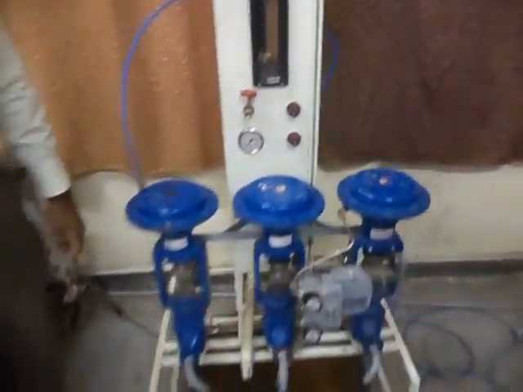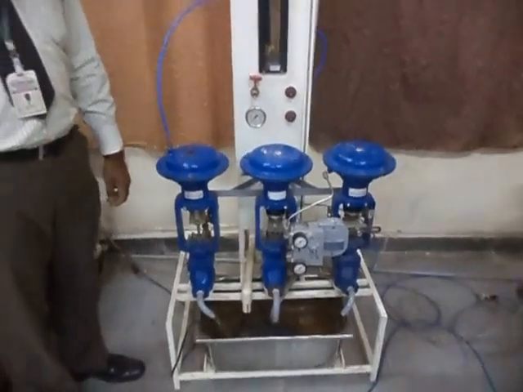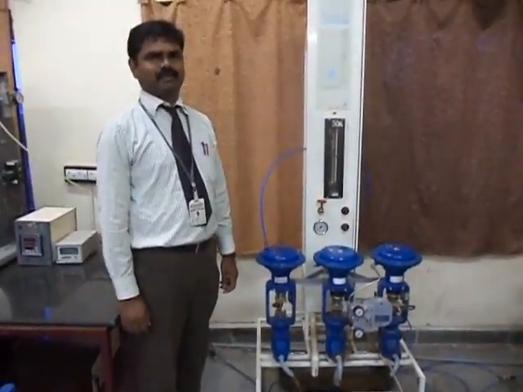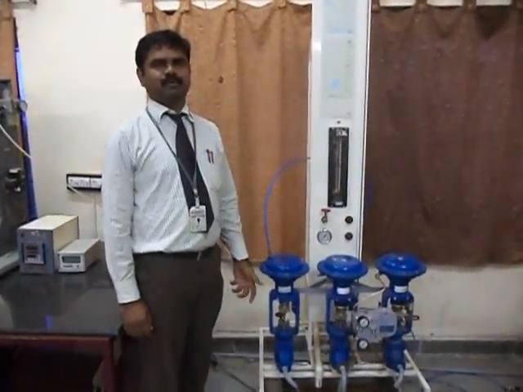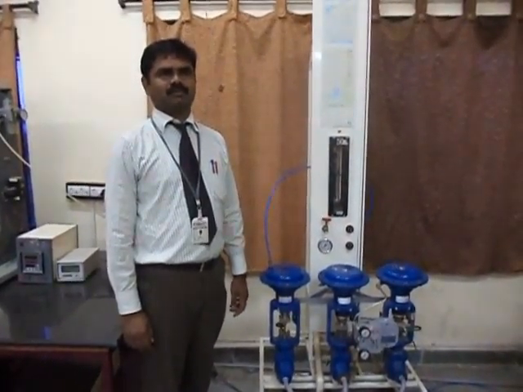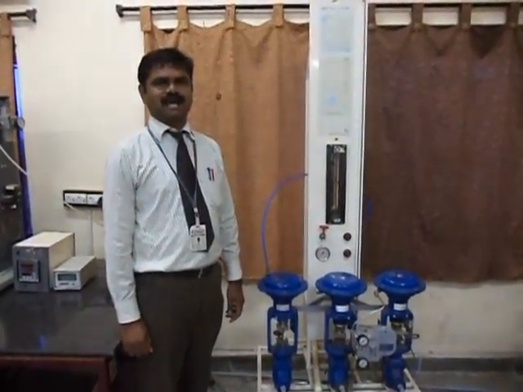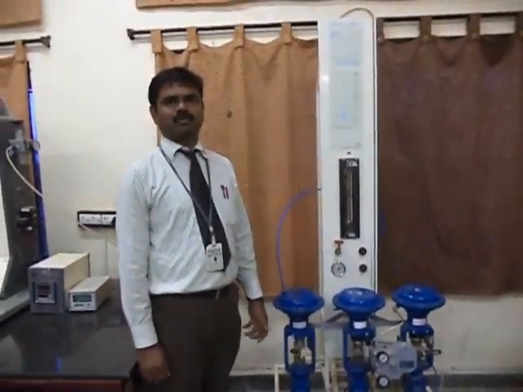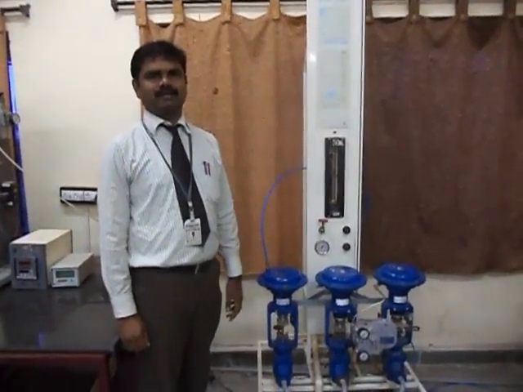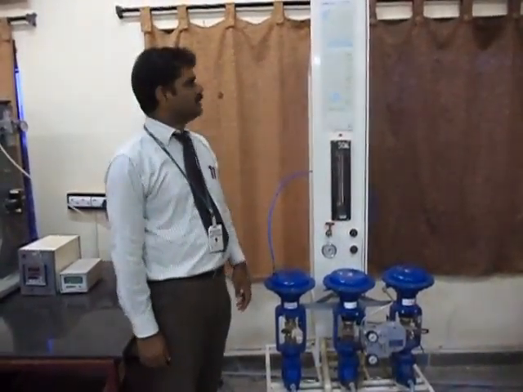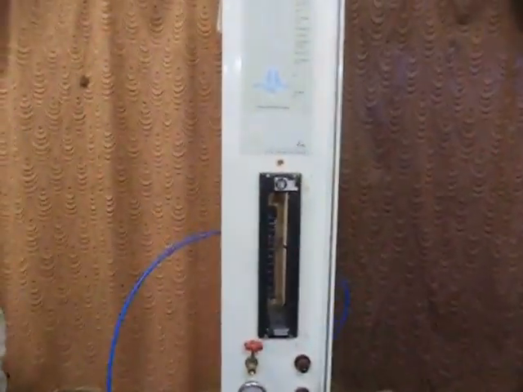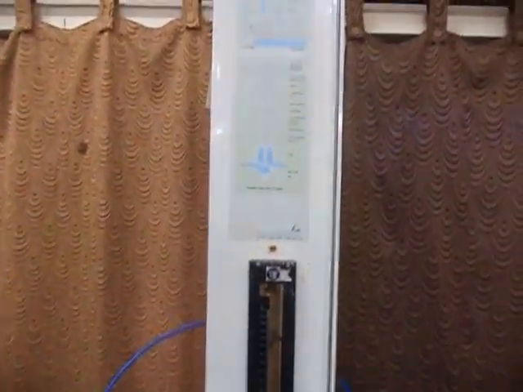This is used to control the flow rate of input liquid or outflow liquid. So the liquid input or materials input, whatever is given to the process tank, is controlled. The flow rate of the liquid, either inlet liquid or outlet liquid, is controlled using this control valve. So this is a very important process control element.